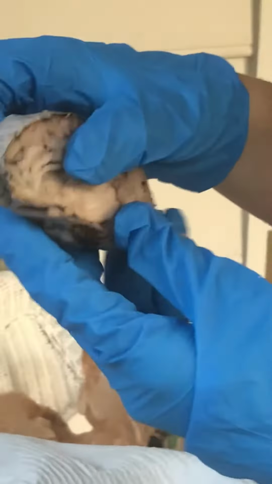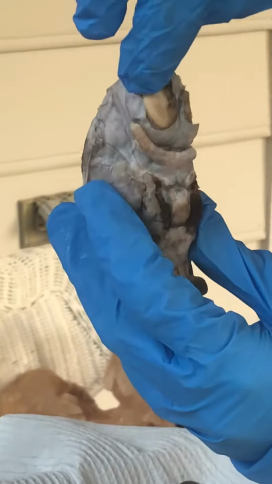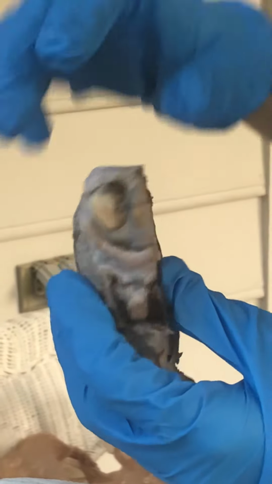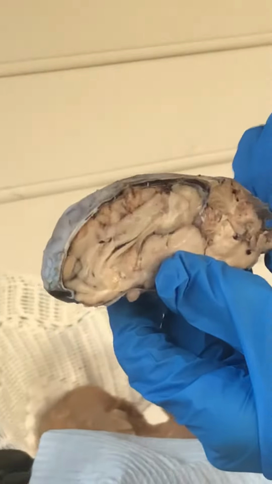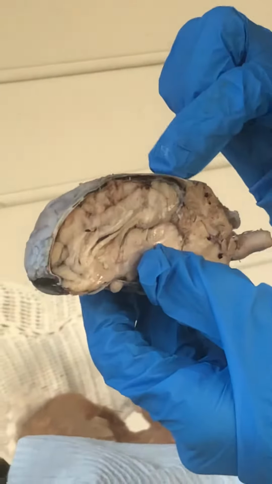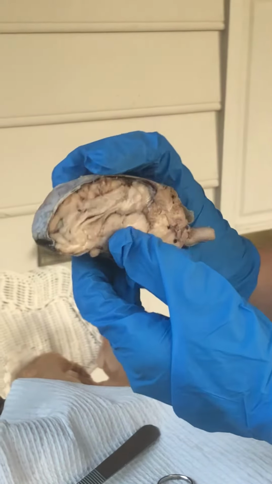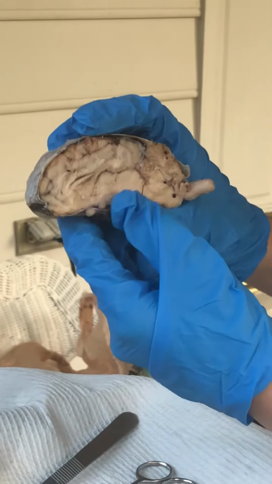Then we have the olfactory bulb, sorry, I'm just turning it back upside down, and then we have the optic chiasm, and then back here, this is the spinal cord, and then the cerebellum is this thing right back here. And now onto the internal anatomy.